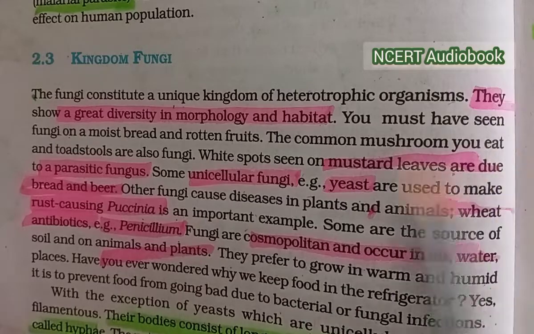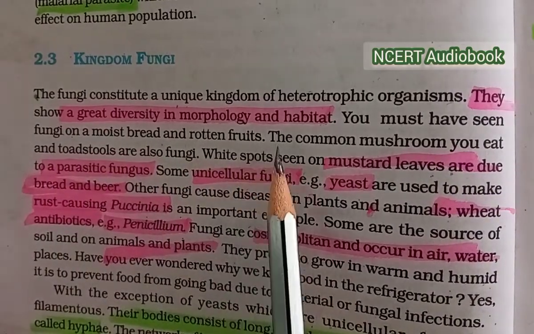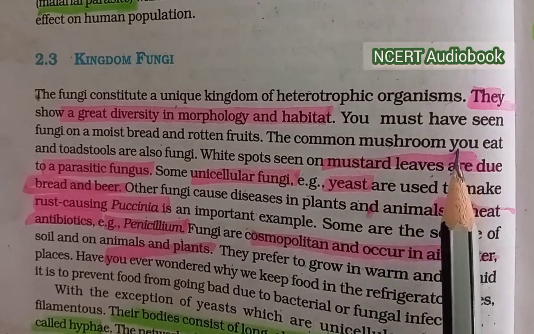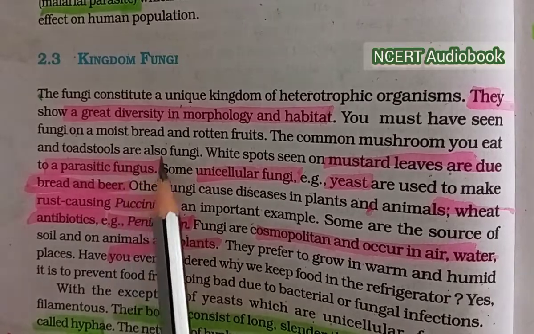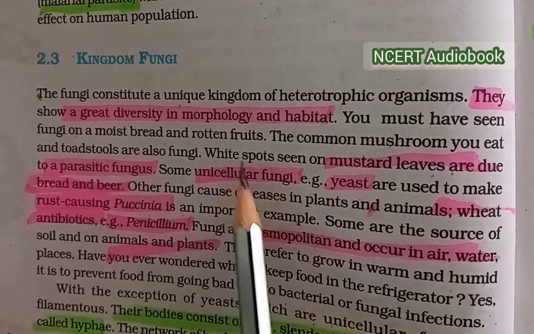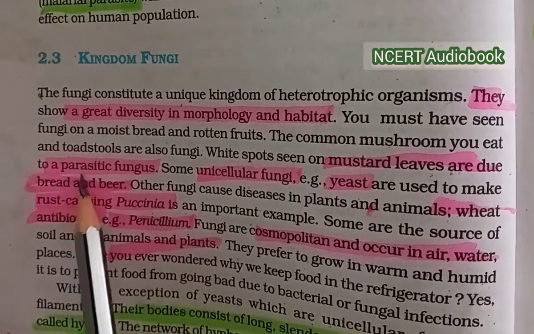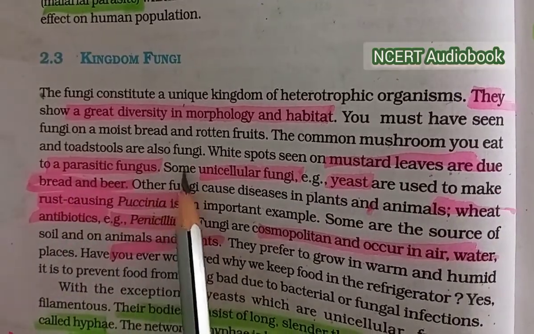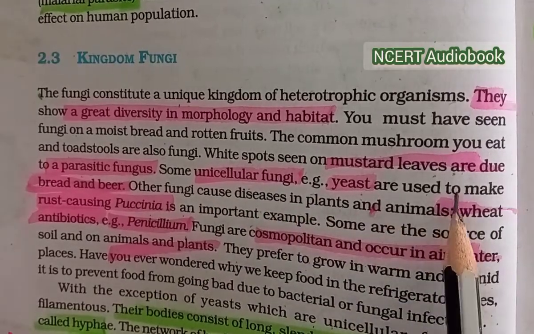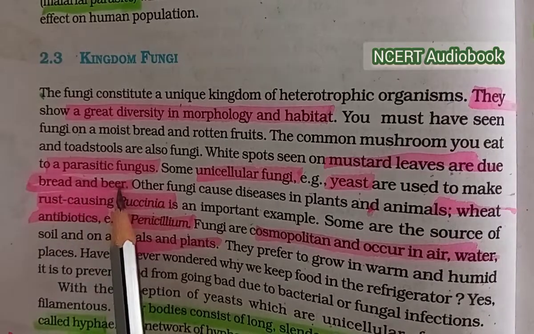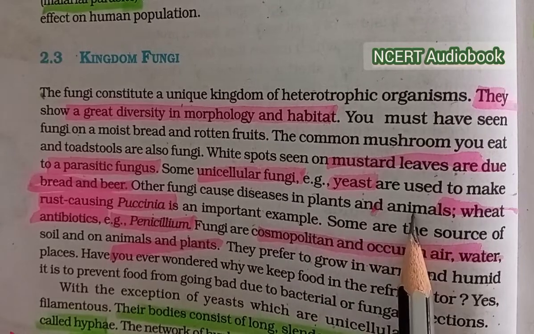You must have seen fungi on a moist bread or rotten fruits. The common mushroom you eat and toadstool are also fungi. White spots seen on mustard leaves are due to a parasitic fungus. Some unicellular fungi, for example yeast, are used to make bread and beer. Other fungi cause disease in plants and animals.